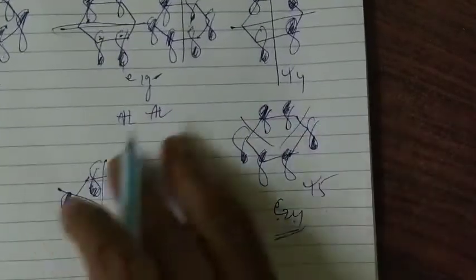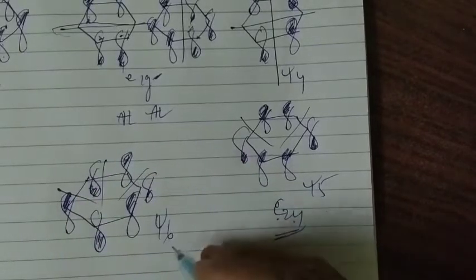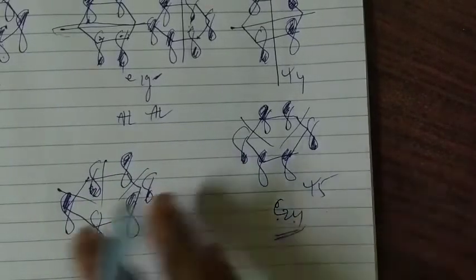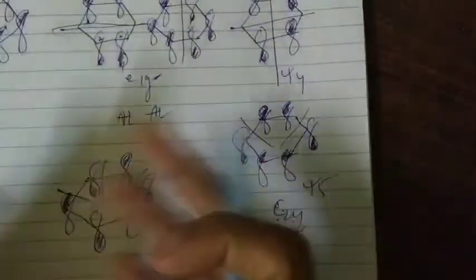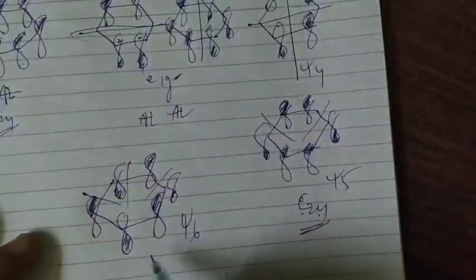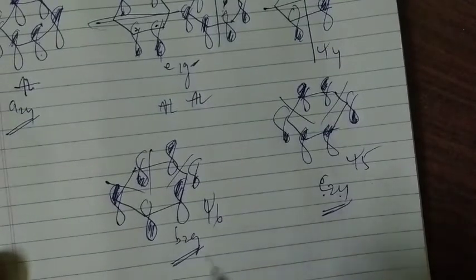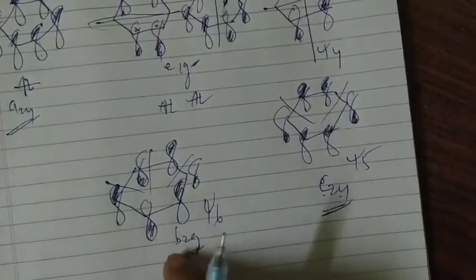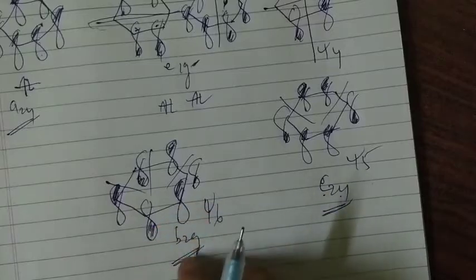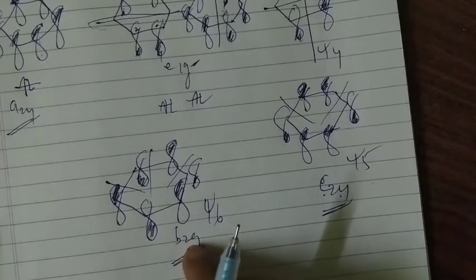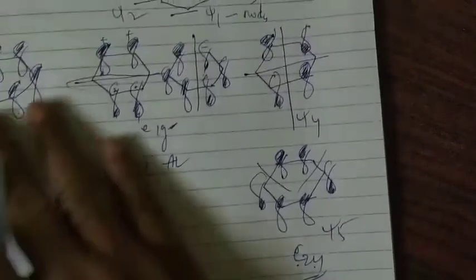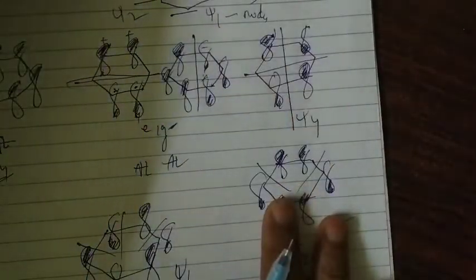If you do this, it becomes 3 nodes, and this becomes your psi 6. This psi 6 is totally out of plane, and so it will have B2G, the Mulliken symbol, which has no axis of symmetry or plane of symmetry in the usual sense. So these are the different orbitals of the arene compounds.